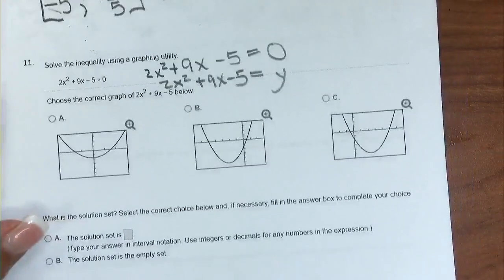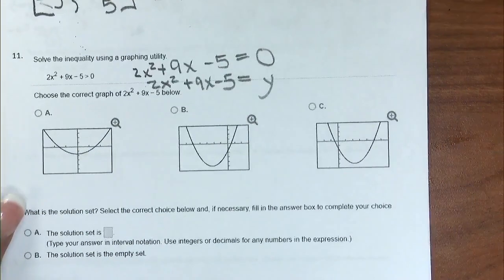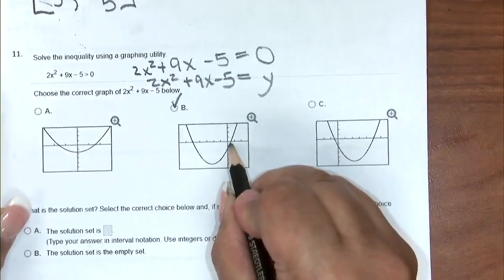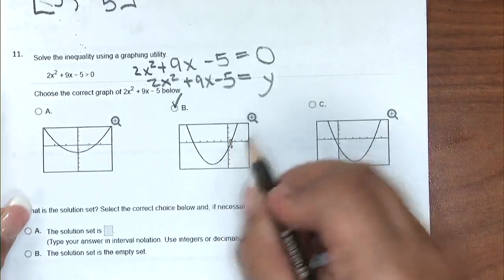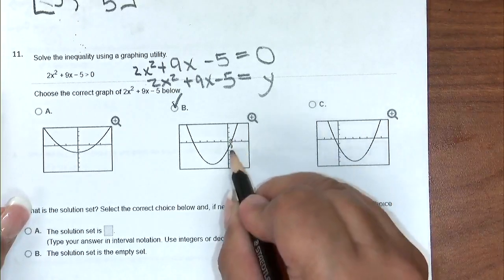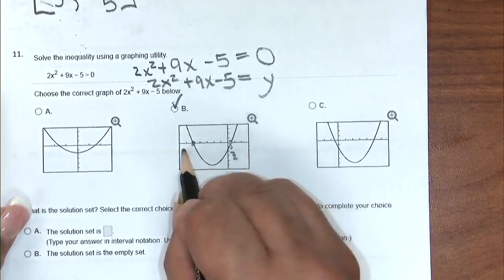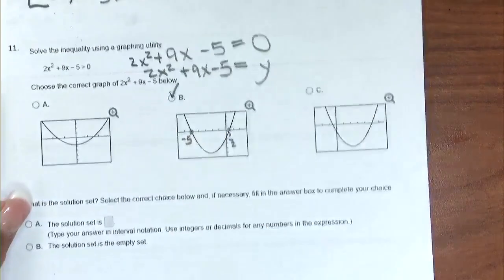Okay, which one does it look like? I think it looks like B also. That looks like about 1/2 right there, where it digs in. It's right before you get to the 1. And this is definitely at, right there, -5. Okay, let's give the answer now.